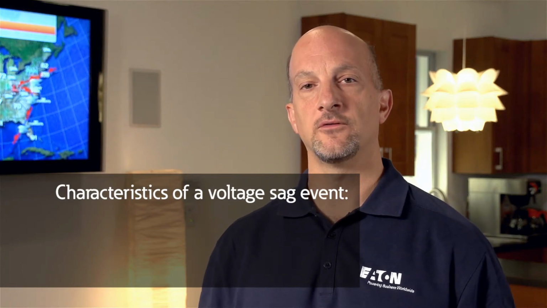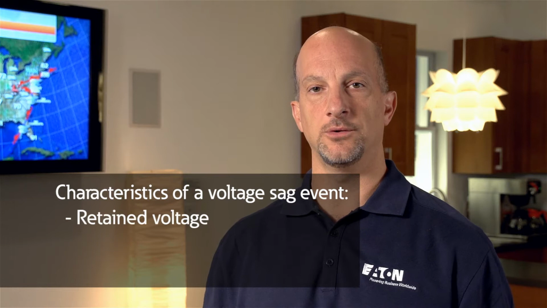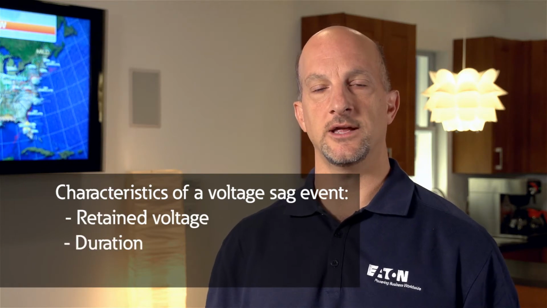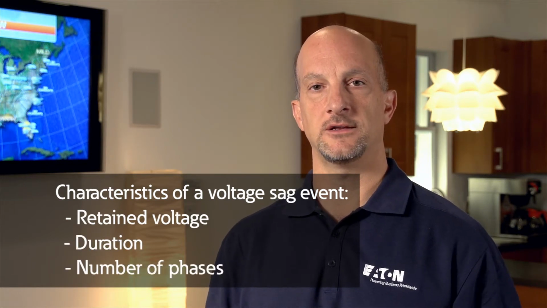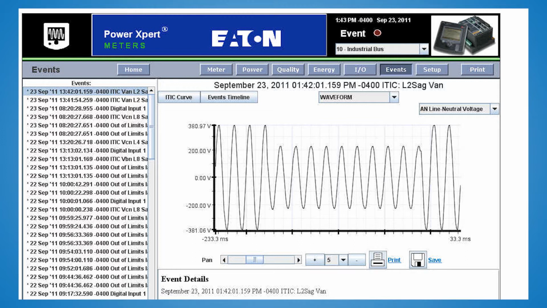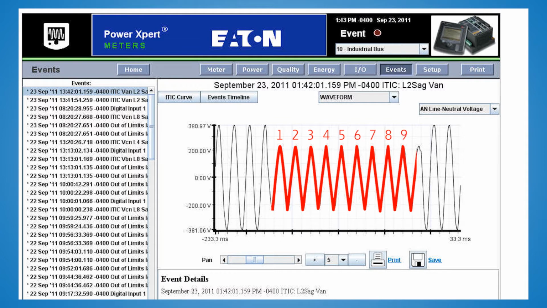A voltage sag is a short duration drop in voltage. This is not to be confused with an undervoltage condition where the duration is usually much longer and approaches steady state. The three most important characteristics of a voltage sag are the retained voltage, the duration of the event, and the number of phases affected. For example, with this waveform, the retained voltage is 60% of normal, the duration of the event is 10 electrical cycles, and all three phases were affected.